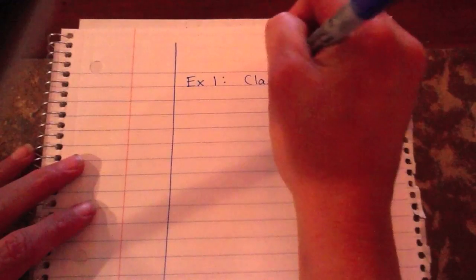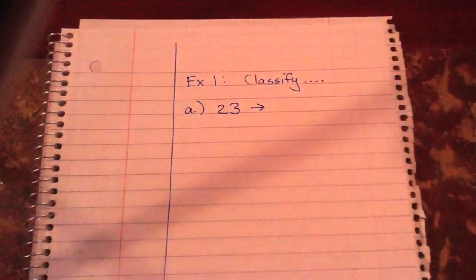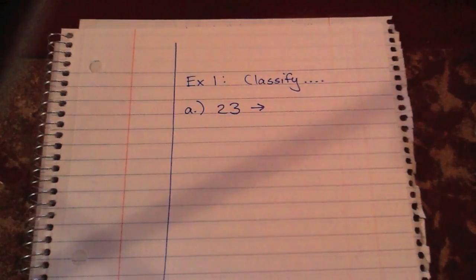So let's try a few examples of classifying these numbers. If I was to give you the number 23, go back and look at what we just took notes on and write down everything that it would fall under, because it's going to fall under more than just one of those things. So hit pause, write them down, and then come back. And now that you're back, we can look at these.